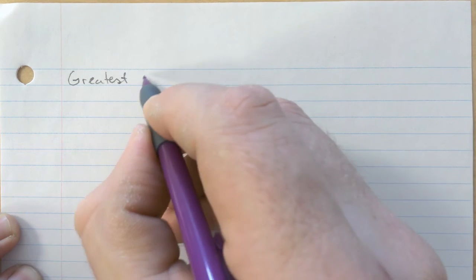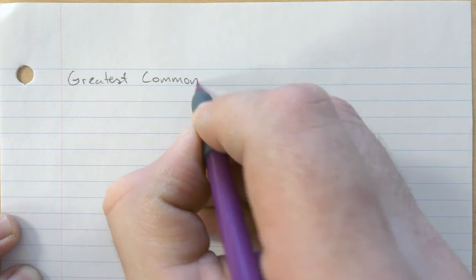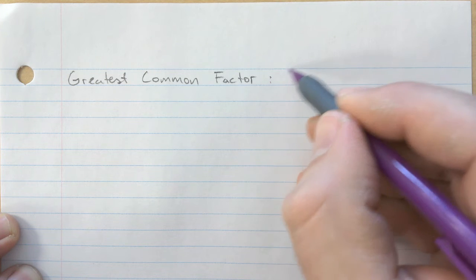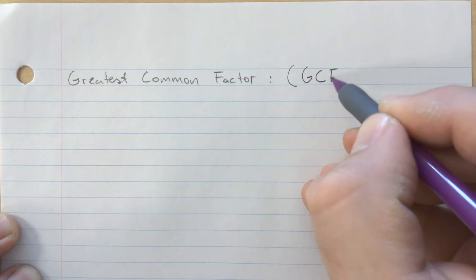Greatest common factors. We call that a GCF.